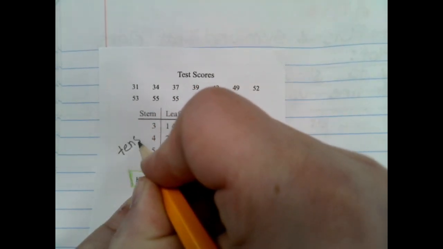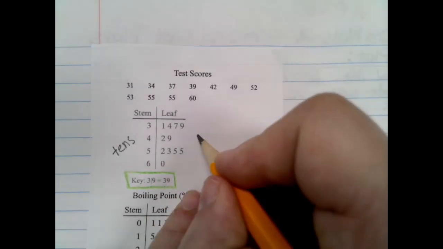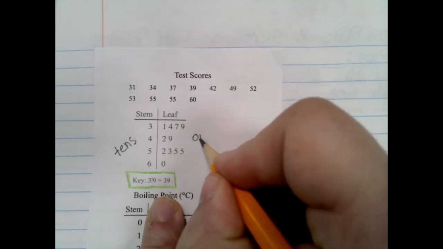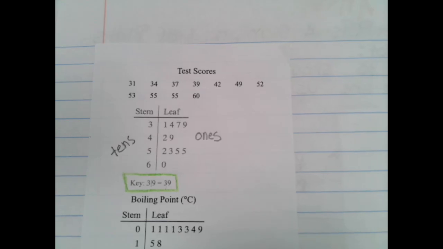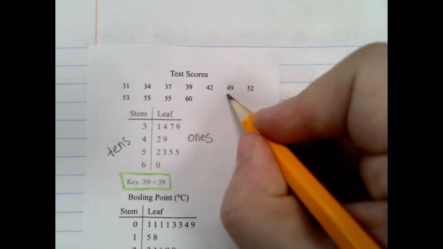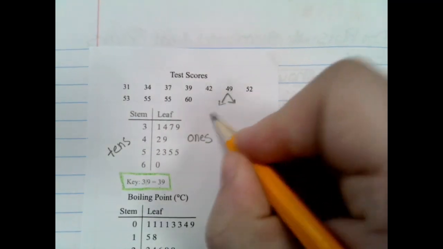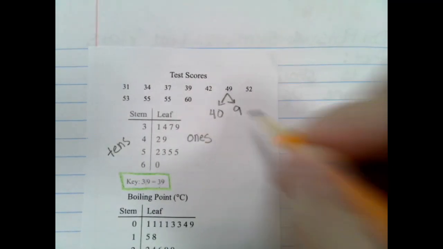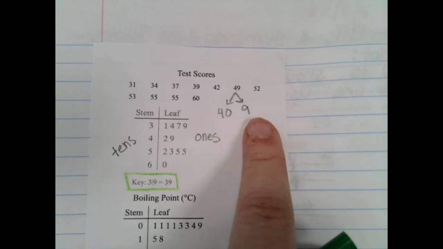So that key tells us that the stem is what place value? The ones, tens, hundreds, or thousands. The 3 is the 30, which is in the tens place. You guys were doing so good here. So this is the tens, and then what place value is this one? The ones. The ones place value. So for example, like 49 gets broken up into 40 and 9. So we're doing like how many tens are there and how many ones. In 49, there's 4 tens and 9 ones.